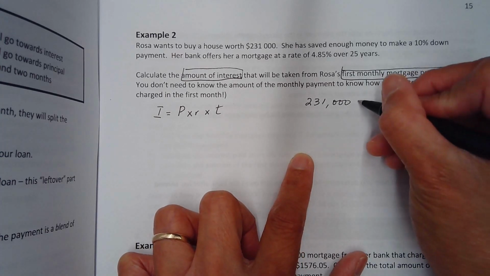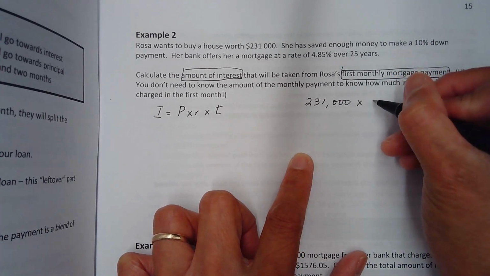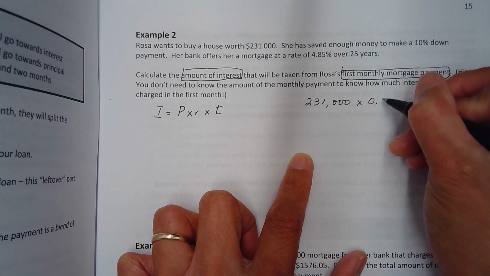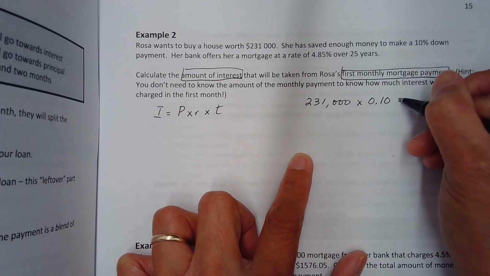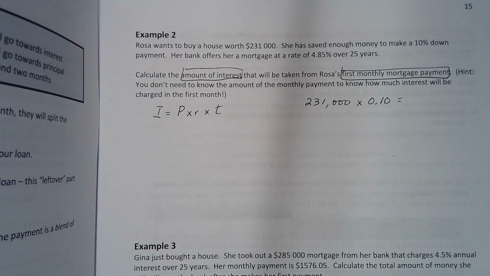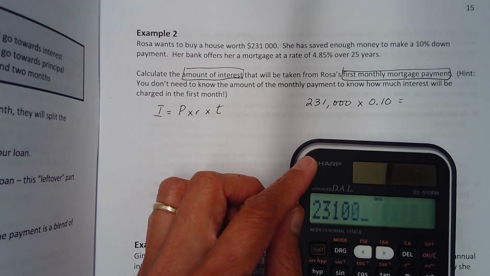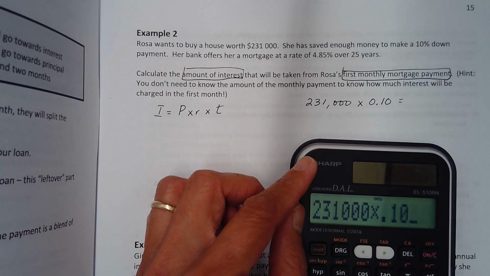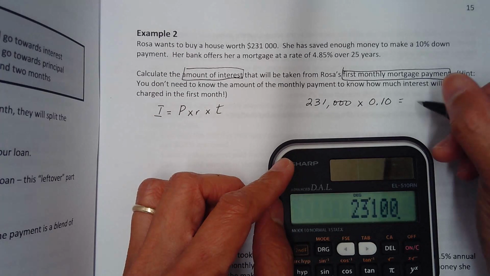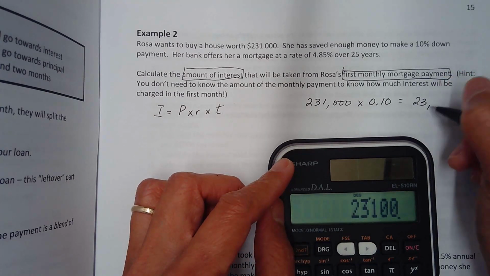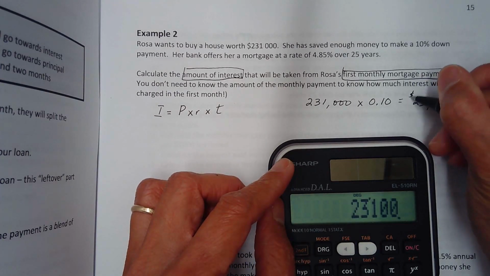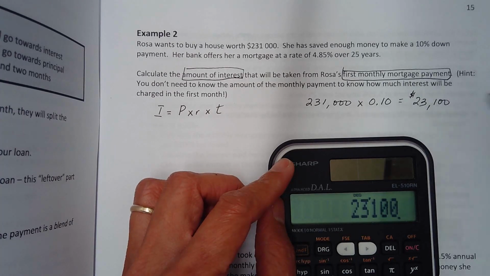So times 10%, so 0.10. That's the down payment. Let's figure that out. 231,000 times 0.10 is 23,100. This is the down payment.